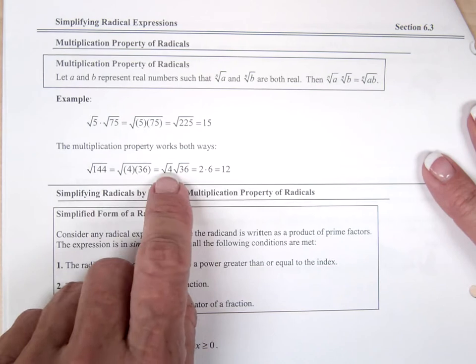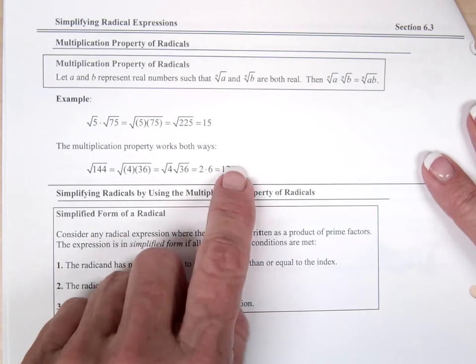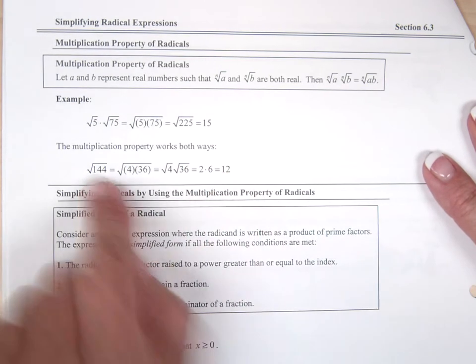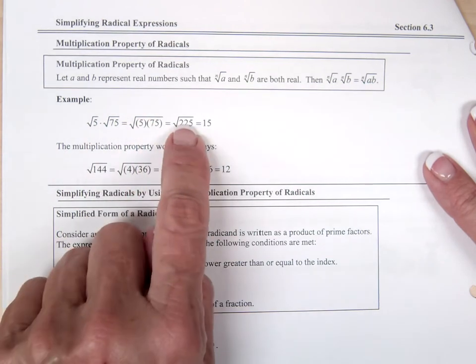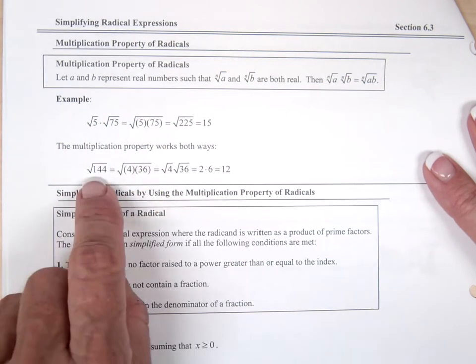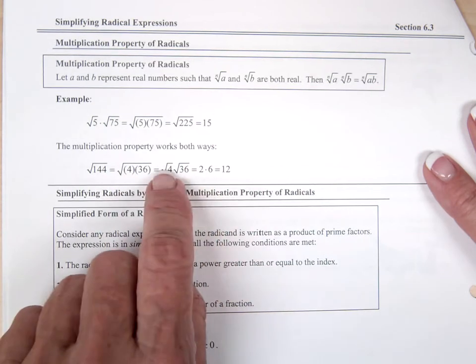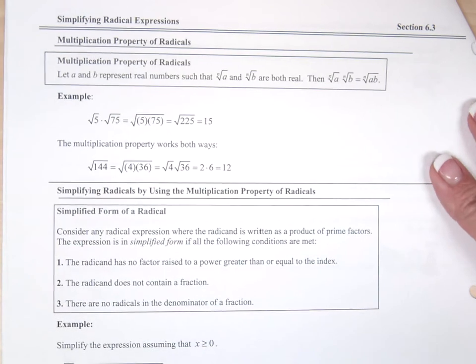The square root of 4 is 2. The square root of 36 is 6. 2 times 6 is 12. That means 12 times 12 is 144. So you can go from two separate radicals to a big one and then simplify, or you can go from a big radical to two separate radicals, simplify each one of those, and multiply the answers.